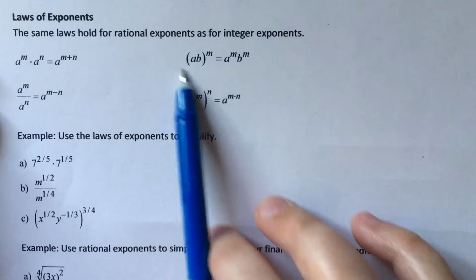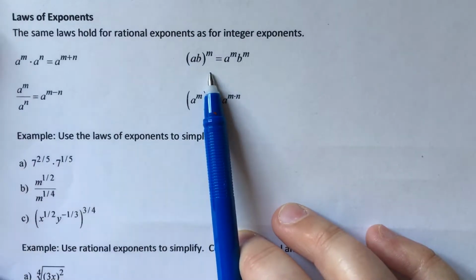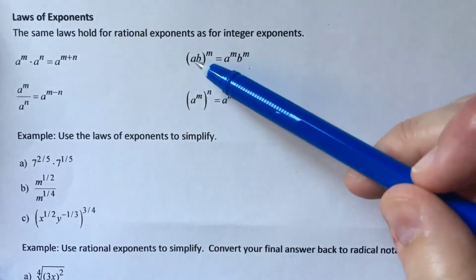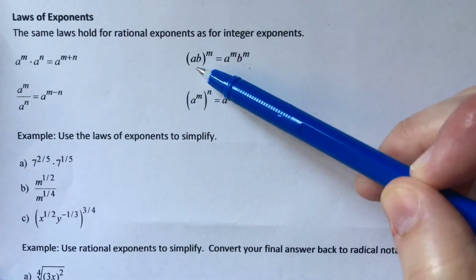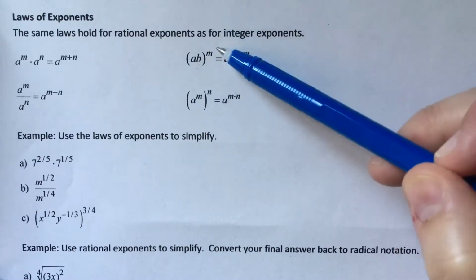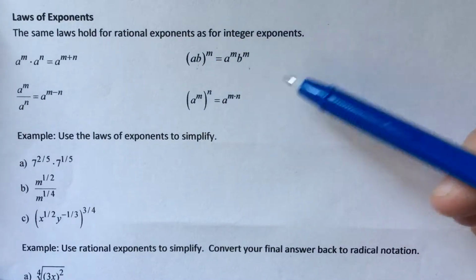This is one that is going to come up a bunch with the roots. So let's sort of dive deeper into this one. It says, if I have 2 factors raised to the same power, I can split it up.